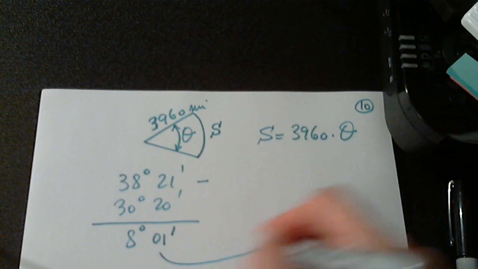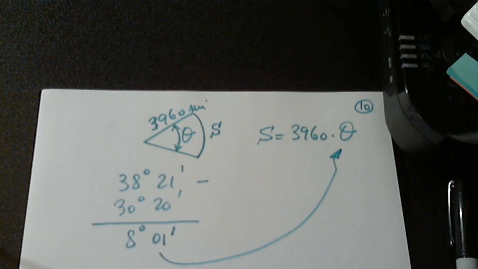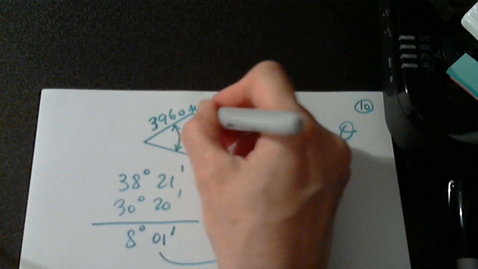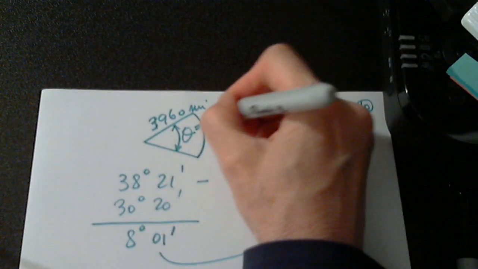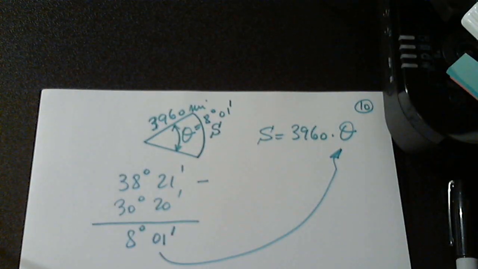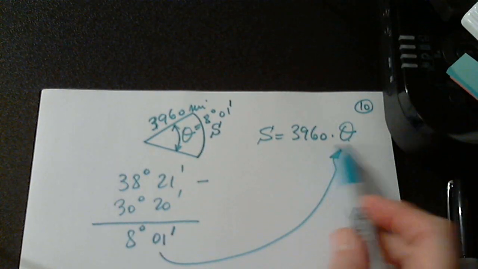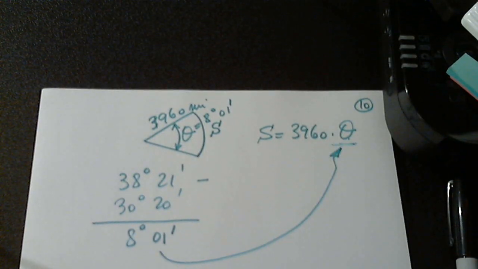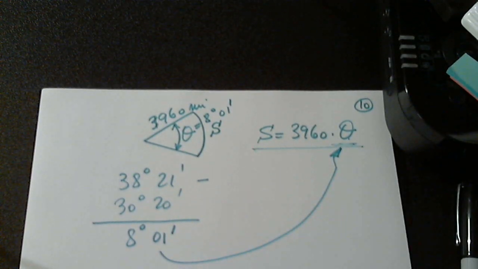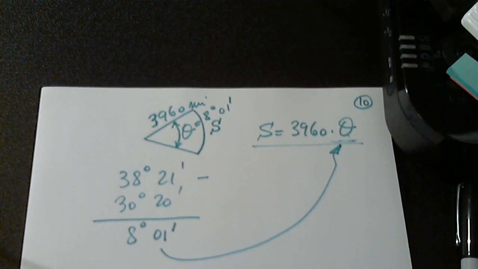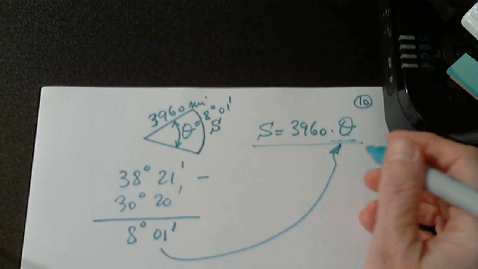But I cannot put this in here. I have to change it into radians. So this angle is clearly 8 degrees and a little bit. But I have to change it into radians to put in the formula. The formula requires theta to be in radians. The formula does not work if theta is not in radians. How do I change this into radians?